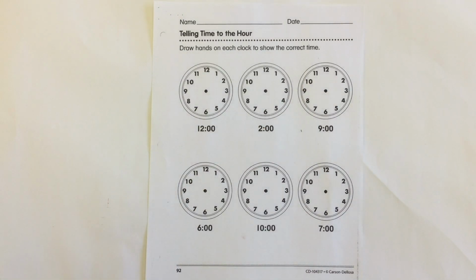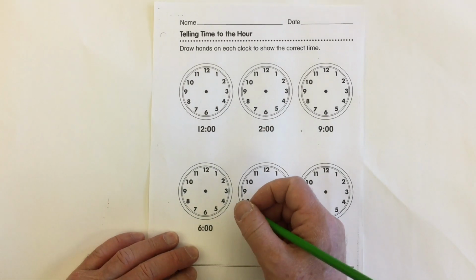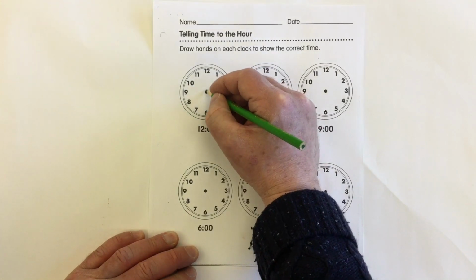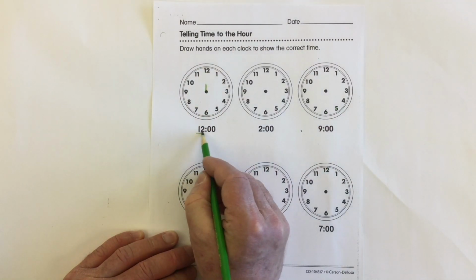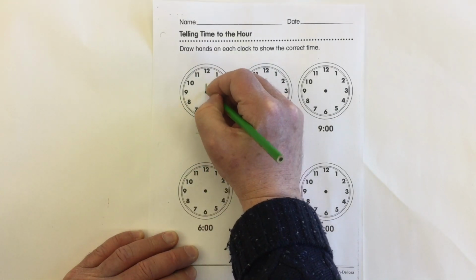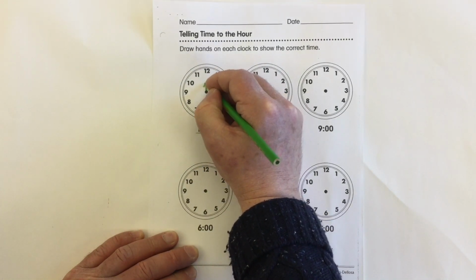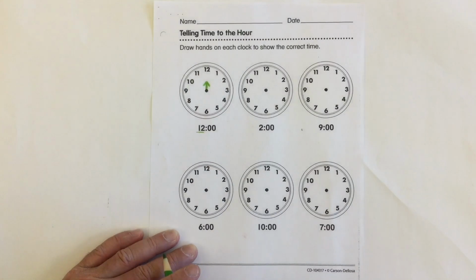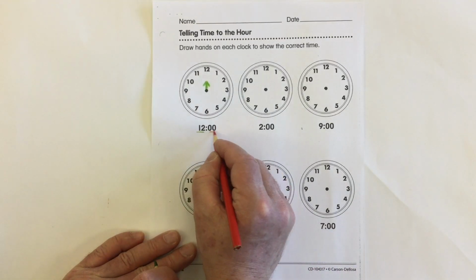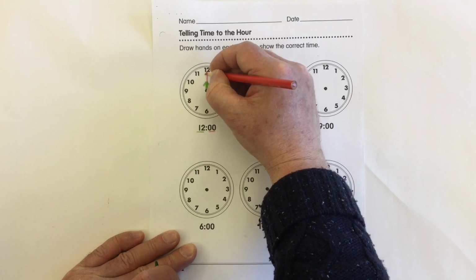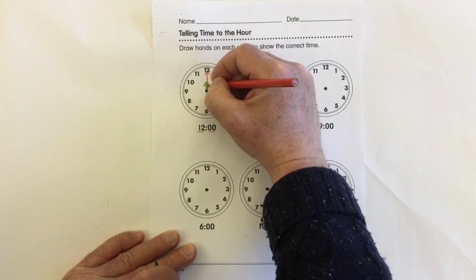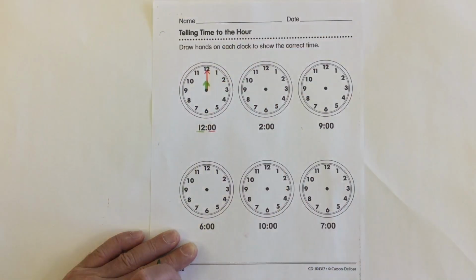Now remember, we can use something like green to show the shorter hand pointing to the hour. In this case, it's going to be pointing up to 12. So I'm going to make a short green hand pointing to the 12. And we know that the minutes are going to be 00. To show 00, we're going to draw the longer red hand straight up to the 12. So both hands are pointing straight up.